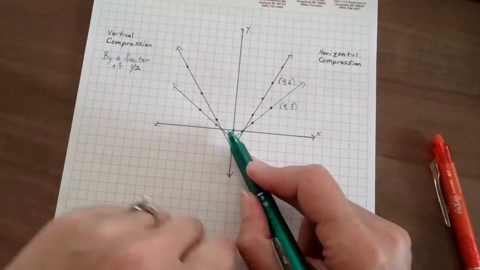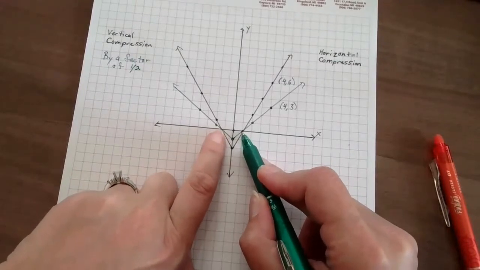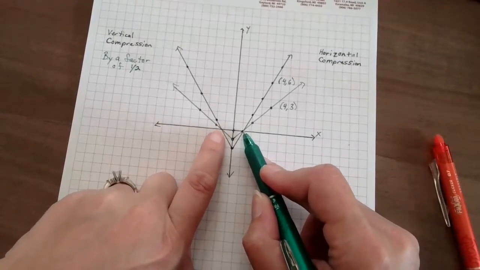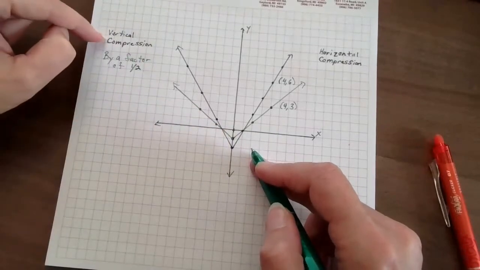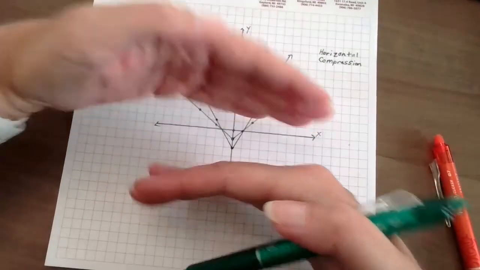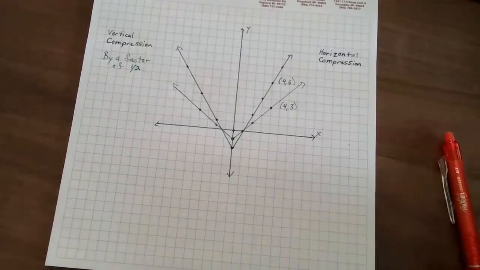Notice that the points that are actually on the x-axis, what's the y value when you are on the x-axis? The y value is 0. What happens if you take half of 0? It's still 0. When you are doing a vertical compression, you're pushing things towards the x-axis. Consequently, any point that is on the x-axis doesn't actually change. That's going to be important here because we're going to compare that again in a second.